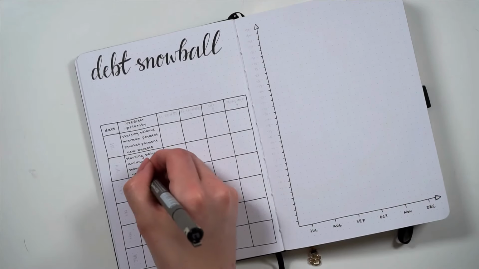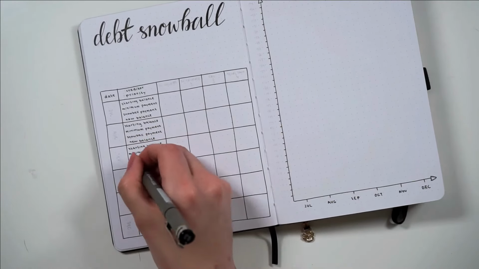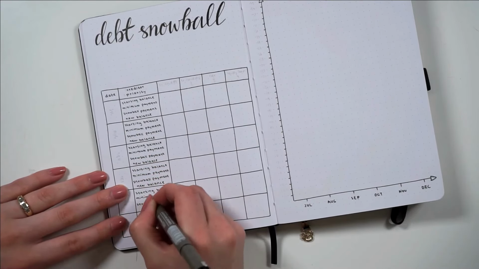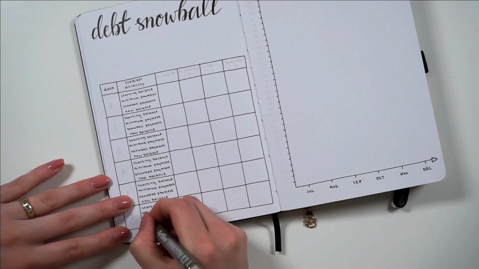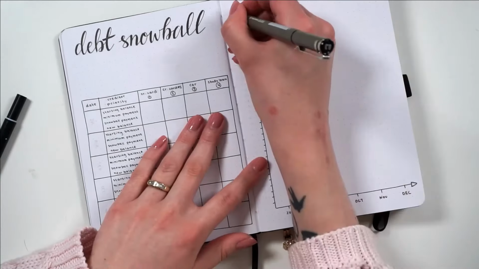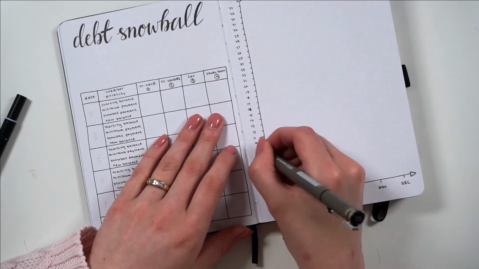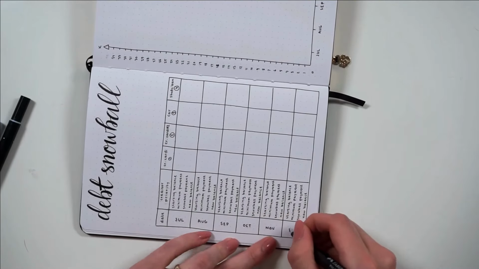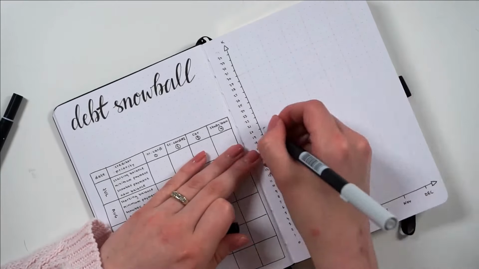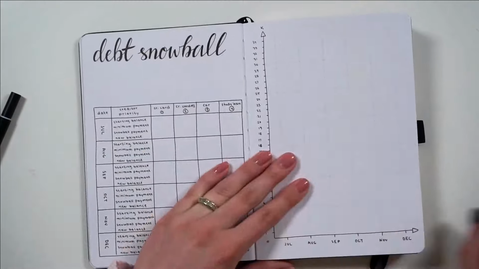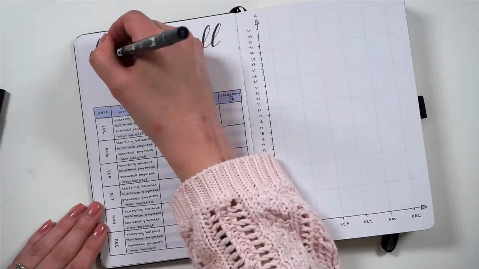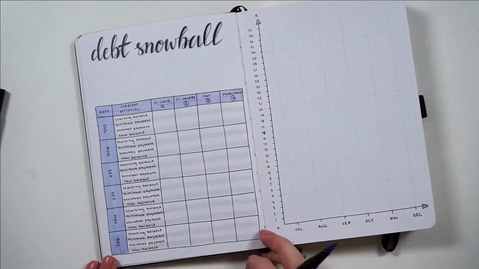And throughout this, of course, you need to make minimum payments on all of your credits, but you're putting as much extra as possible on the smallest ones first so that you can get rid of them faster. And I'll combine this with a graph on the right hand page where I can again have a visual representation, so I can make a little line graph where I can see my debt actually going down each month. On the one side I have the amount, and on the other side I have the timeline, so I have the months laid out.